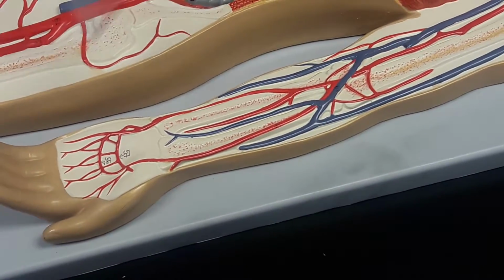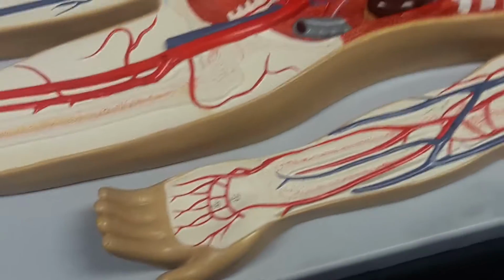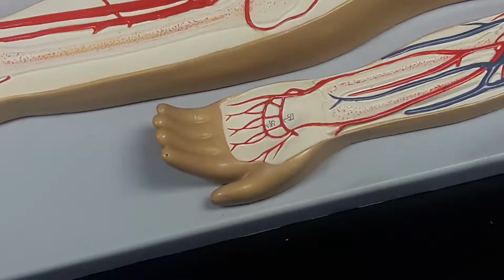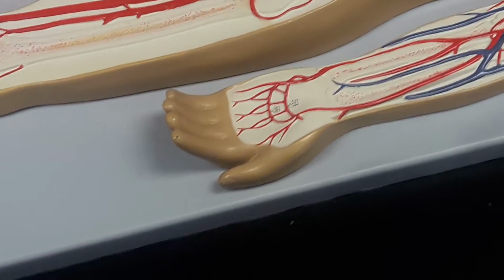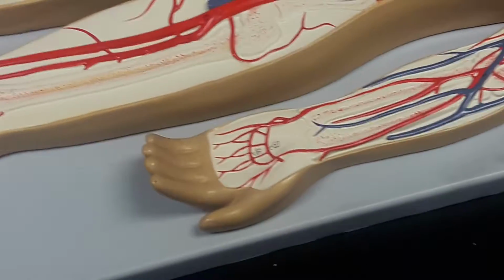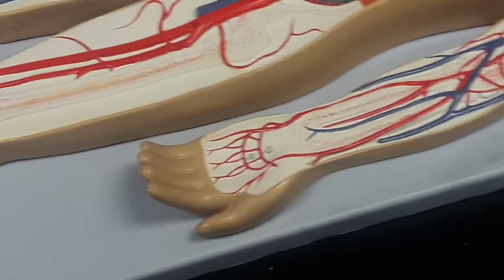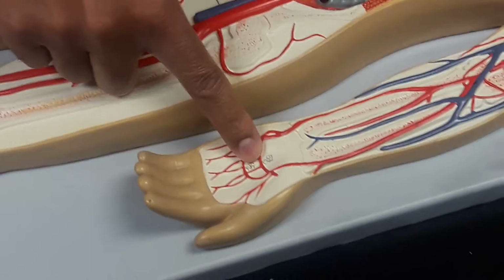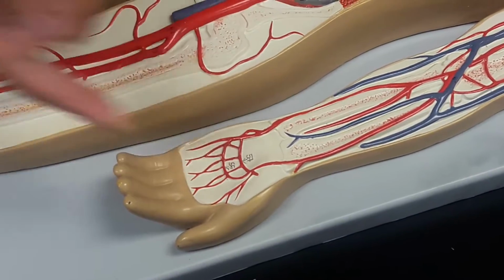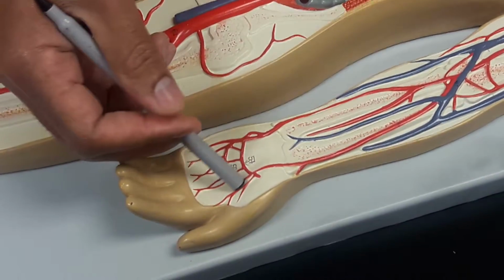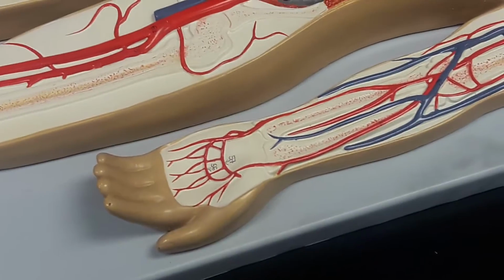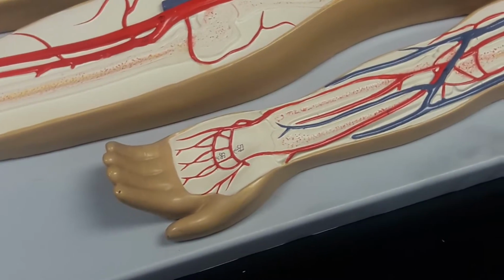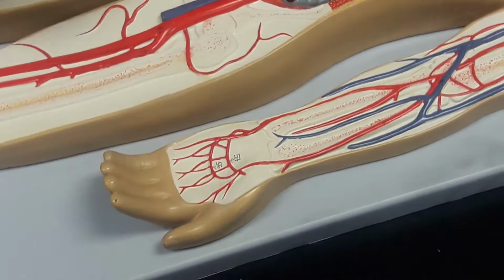As you move down toward the hand, you're going to see a couple of palmar arches. Palmar, obviously palm, arch. There's a superficial and also a deep palmar arch. If you look here and also here, there they are, superficial and deeper. Deeper's a little bit lower. All right. Superficial and deep palmar arch.